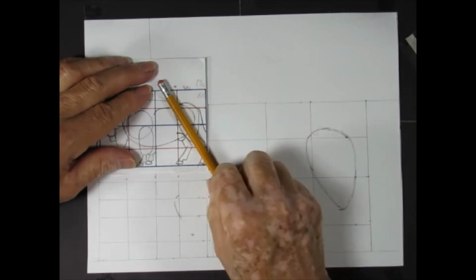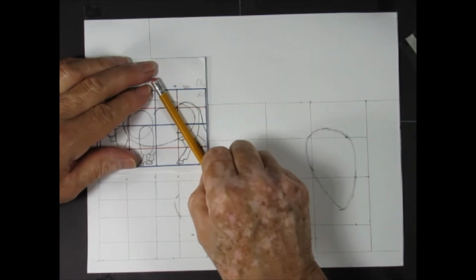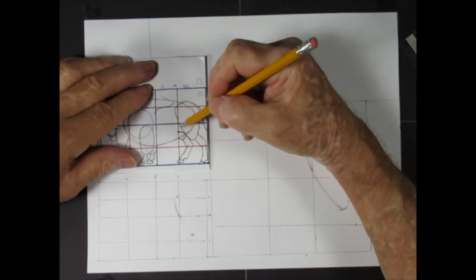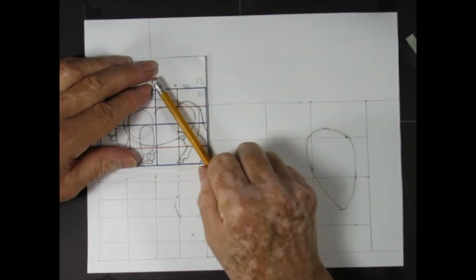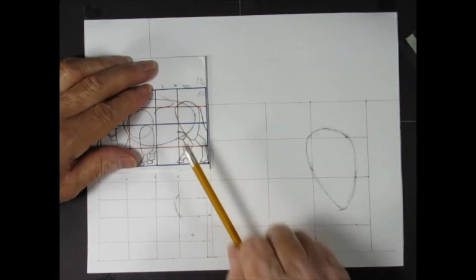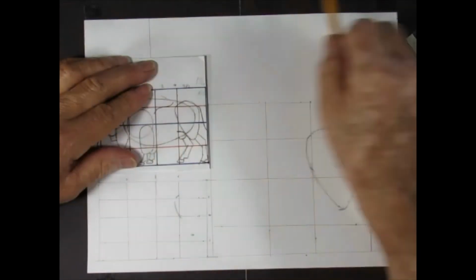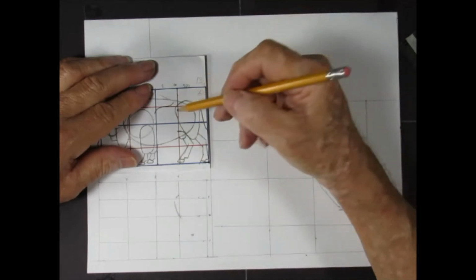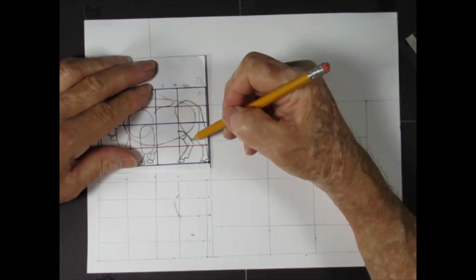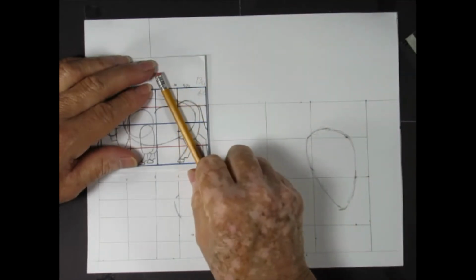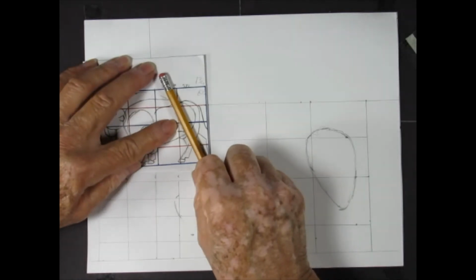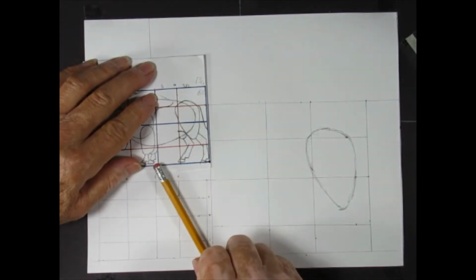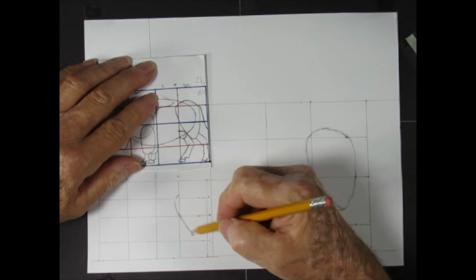You can also use your pencil. If you take your pencil at the angle of this and line it up without moving your wrist, you can move your hand, but don't move the wrist. You line it up. I'm going from here through here at that angle, and I get my pencil right at the edge of the line, bring it over, and there you go. You visualize it.